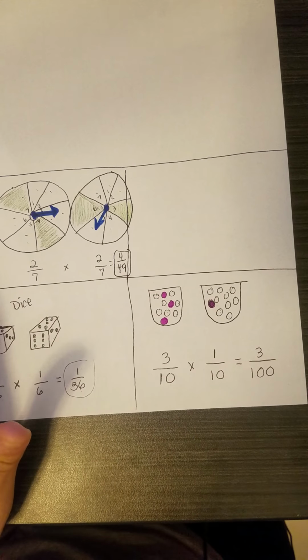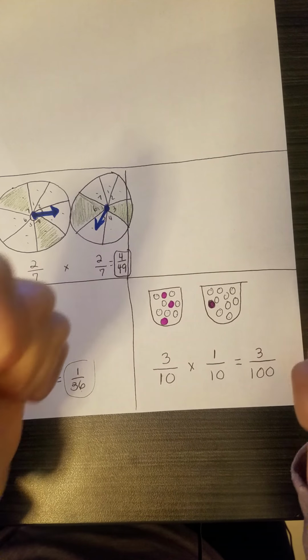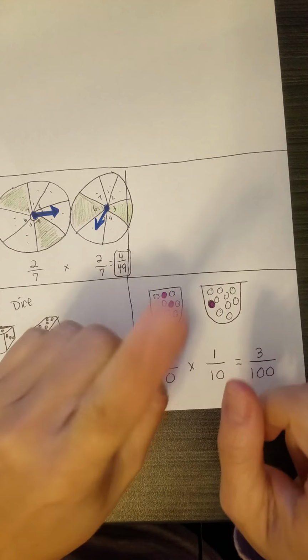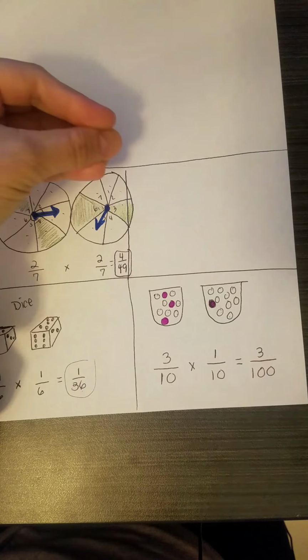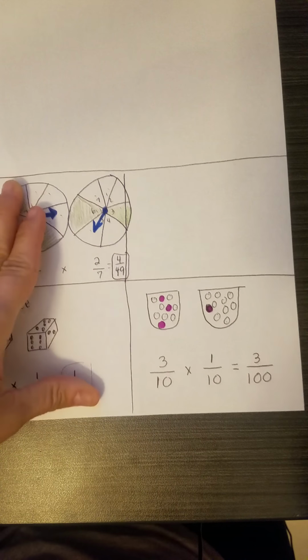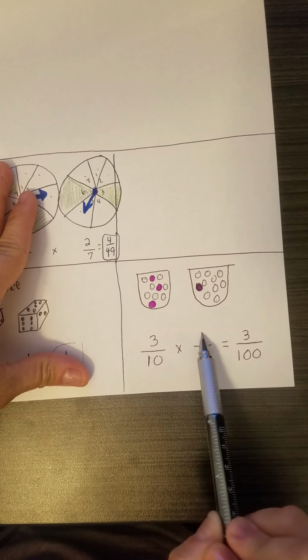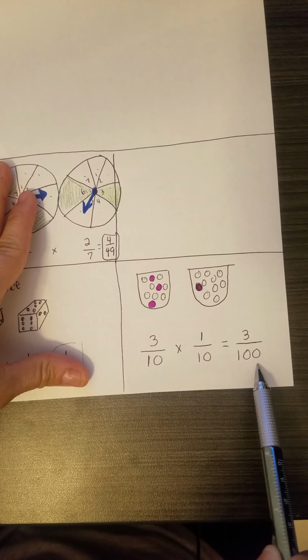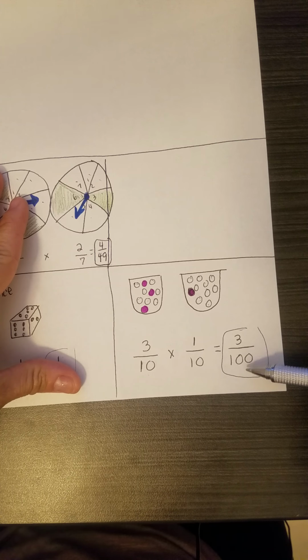Now, that's great if I just do it once. But if I have both, what are the chances? What is the probability that, with only 1 shot, I'm going to stick my hand in one and get a hot pink one, and then stick my hand in the other one and get a hot pink one? I multiply it. I go 3 out of 10 and 1 out of 10. 3 times 1 is 3. 10 times 10 is 100. So my chances of getting it is 3 out of 100.